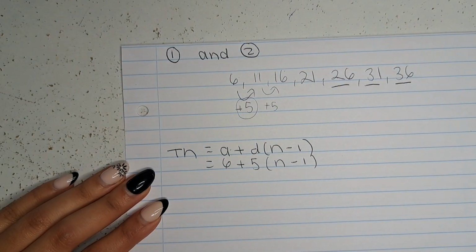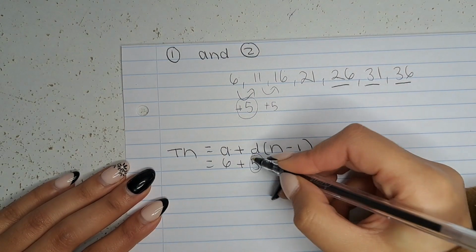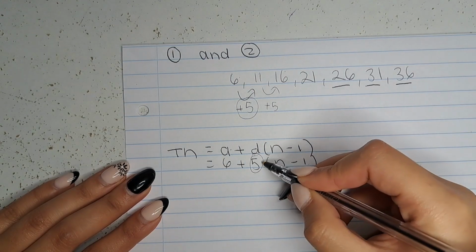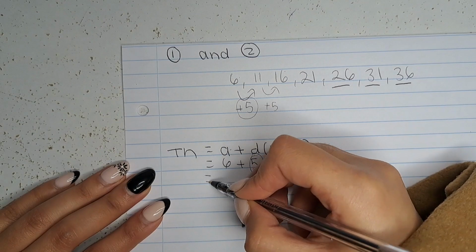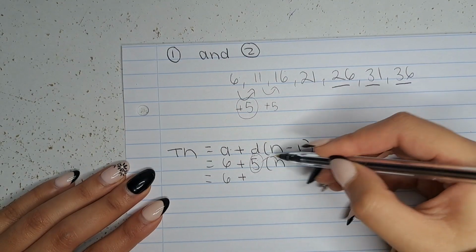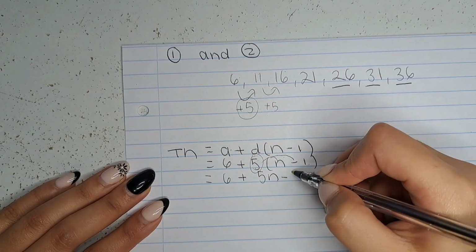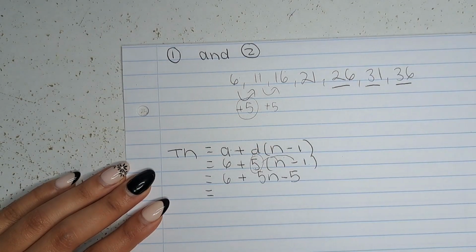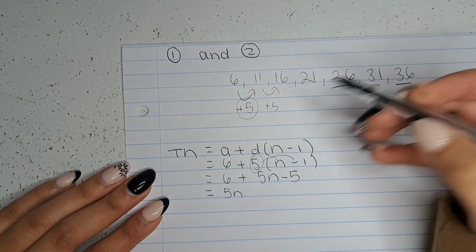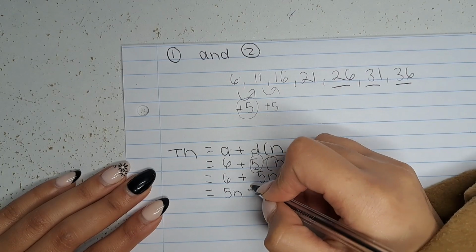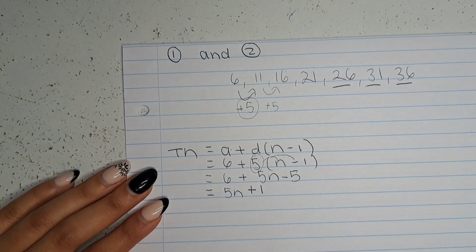So all that's left to do now is to expand this into products, because we've got this 5 being multiplied with the bracket. So we are going to distribute it into both terms. 6 plus 5 times n is 5n. 5 multiplied by negative 1 is negative 5. And then just simplifying the like terms, we've got 5n, and then we have 6 minus 5, which is 1. So this would describe Tn, your general term.